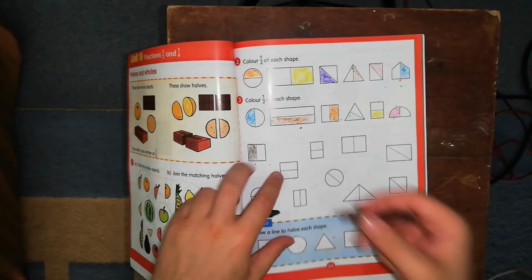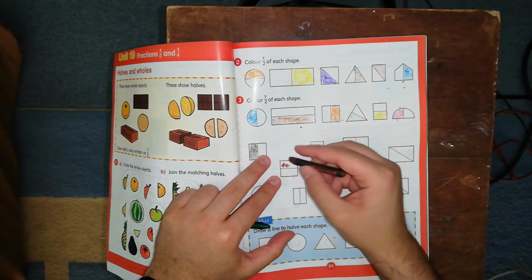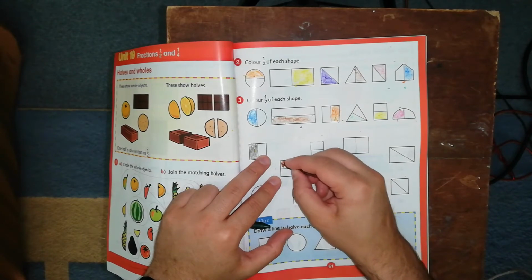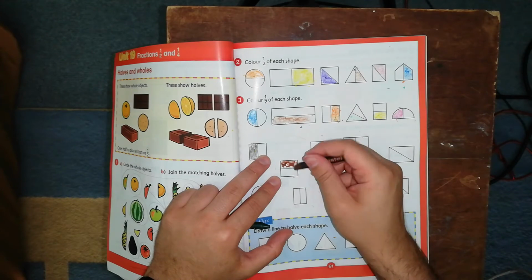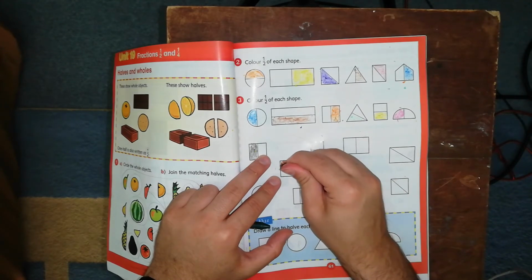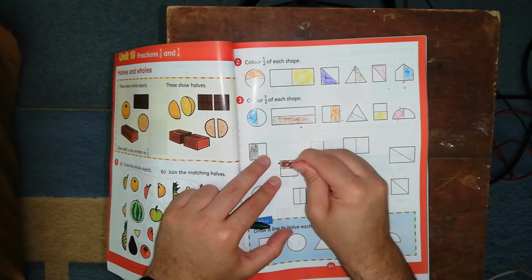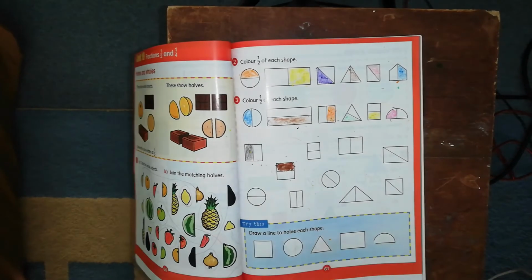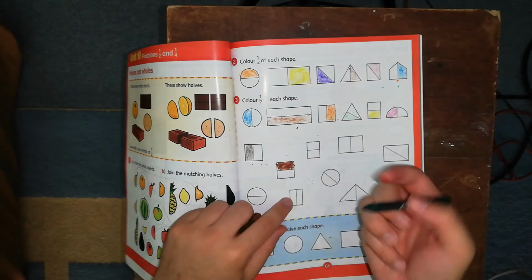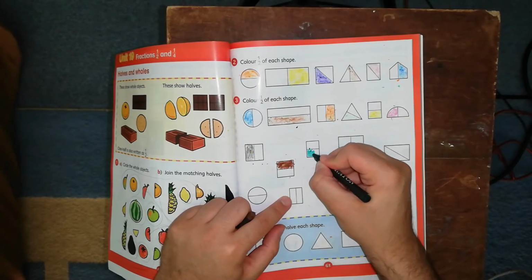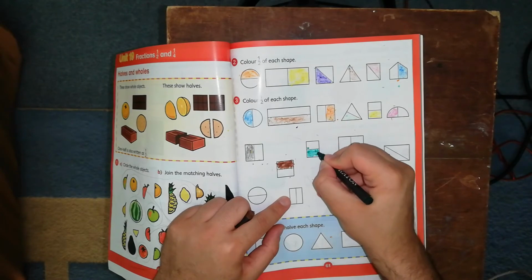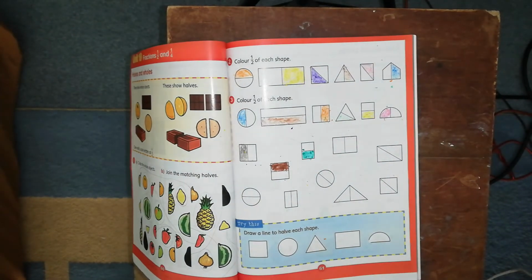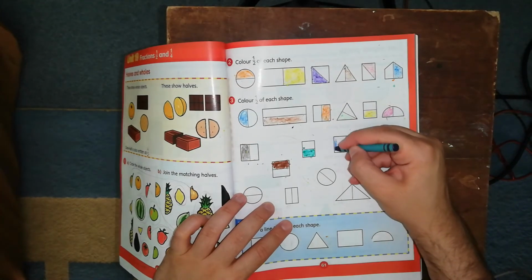I have brown again. And this is a nice brown, actually. This is a different shade of brown. Okay, I have some sort of green here. It's not the same green, it's a different shade of green from the other one. I'm gonna use blue again because I love blue.